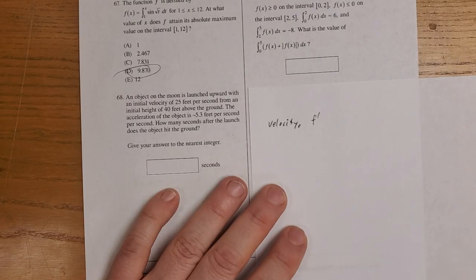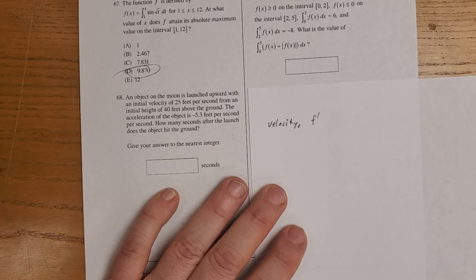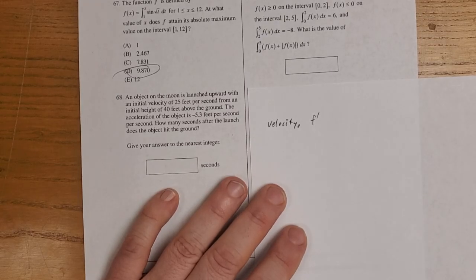If the normal function is position, then the first derivative, distance over time, is the velocity.